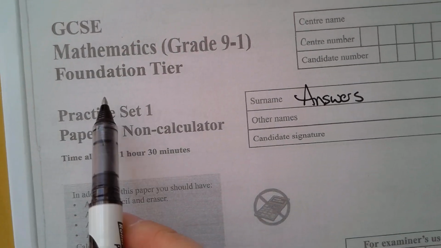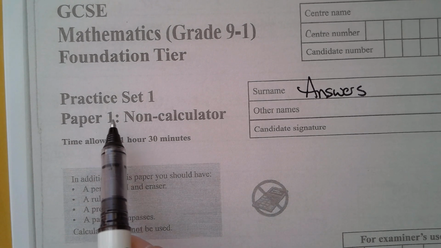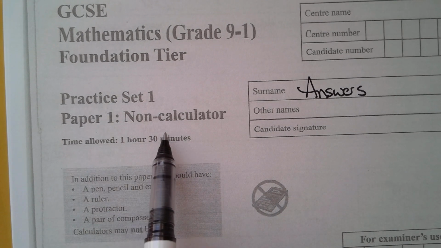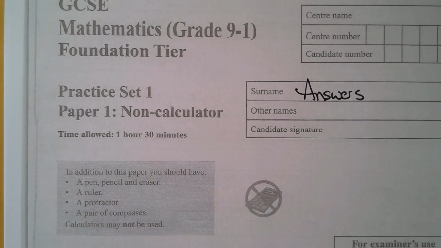CGP, Foundation, Practice Set 1, Paper 1. It's a non-calculator paper.